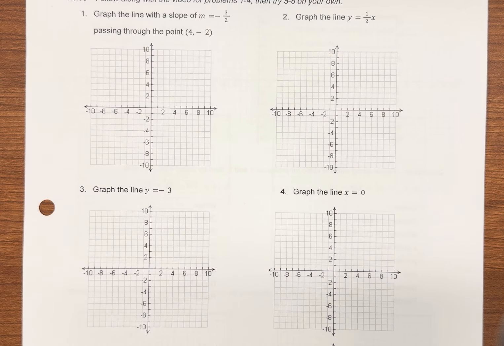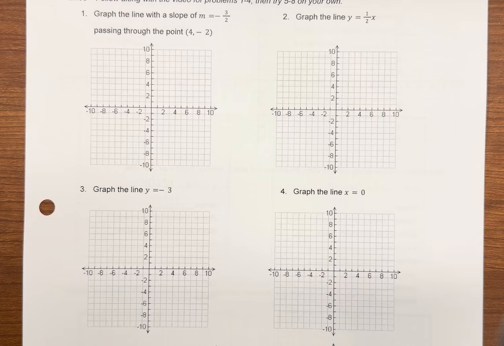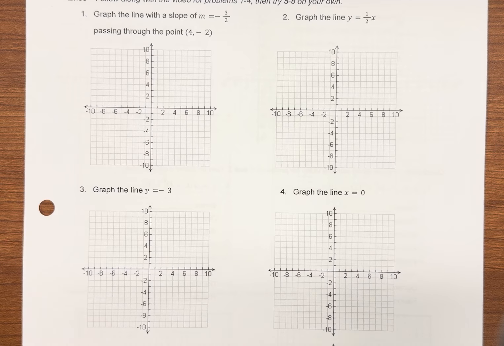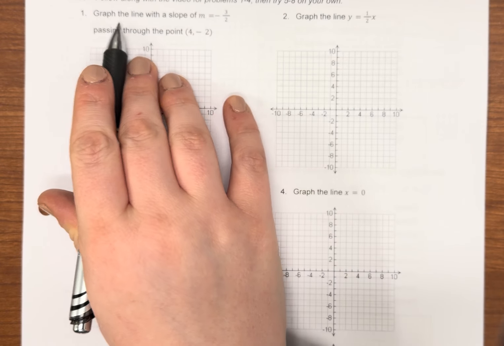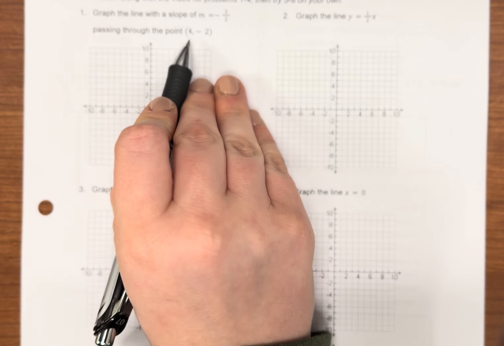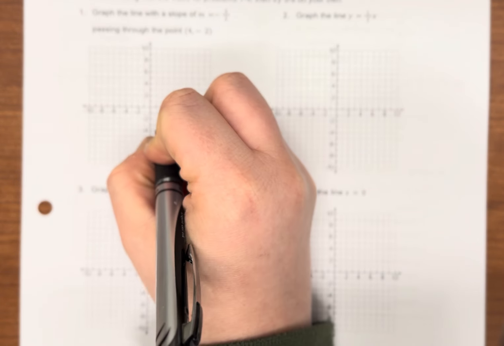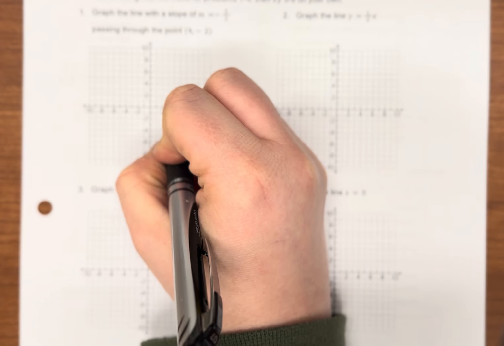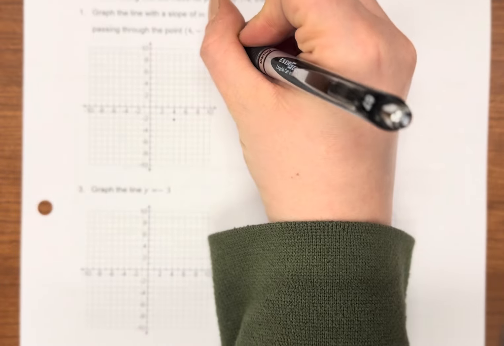All right, everyone. So up first, we're going to get started with graphing some lines. So number one here, graph the line with a slope of m equals -3/2, passing through the point (4, -2). If we're given a slope and a point, and we're just asked to graph, we don't need to find the equation. All we need to do is draw the graph. We can start at this point, (4, -2).